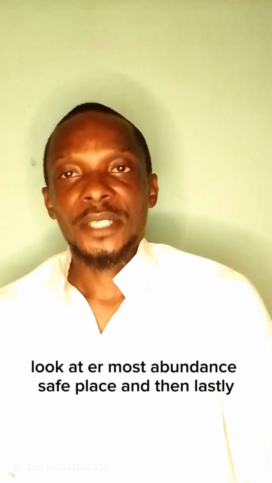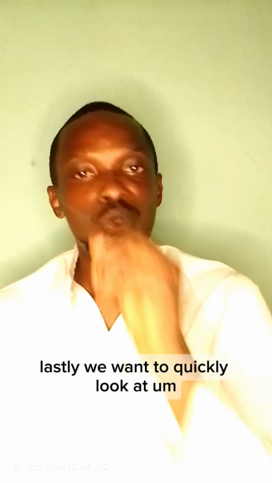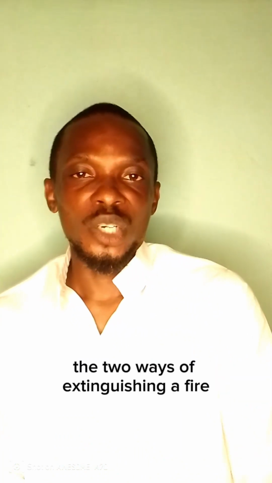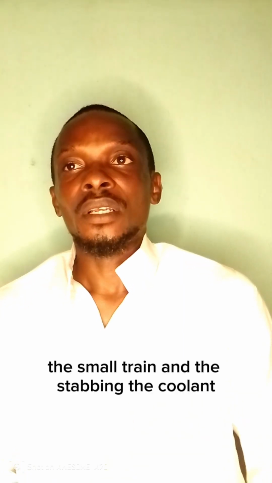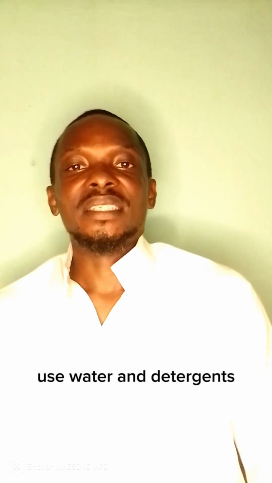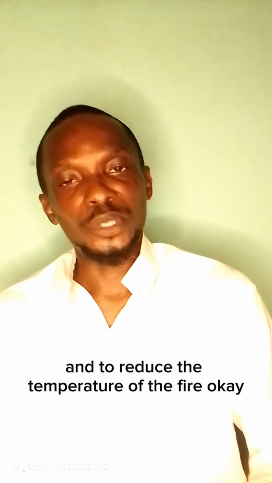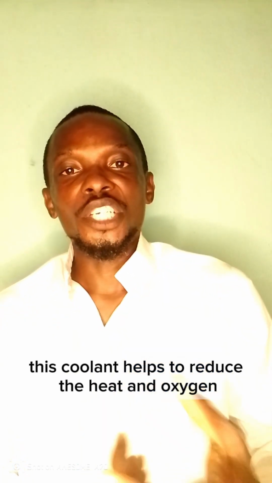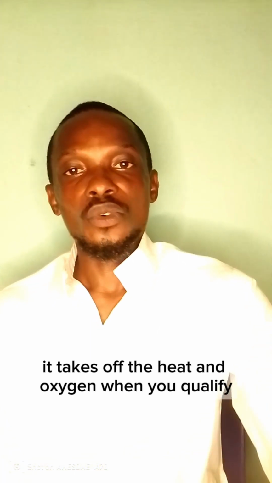And then lastly, we want to quickly look at the three ways of extinguishing a fire. We talked about the cooling, the smothering, and the starving. For the cooling, you use water and detergent to reduce the temperature of the fire. This cooling helps to reduce the heat. It takes off the heat when you cool the fire.